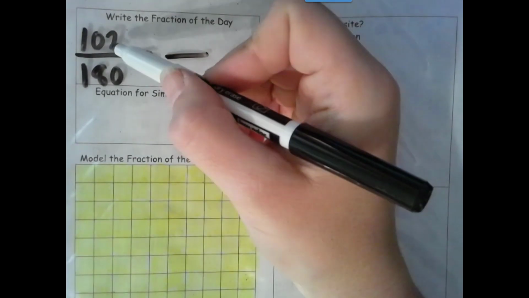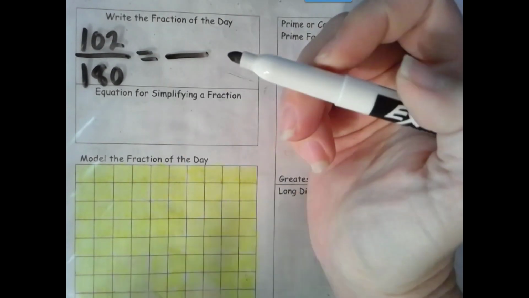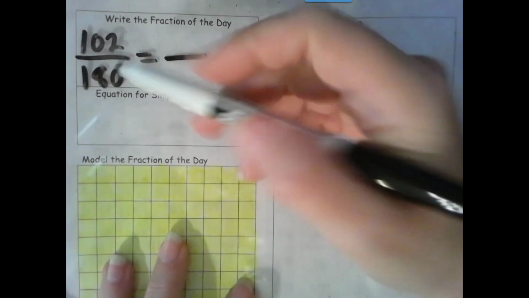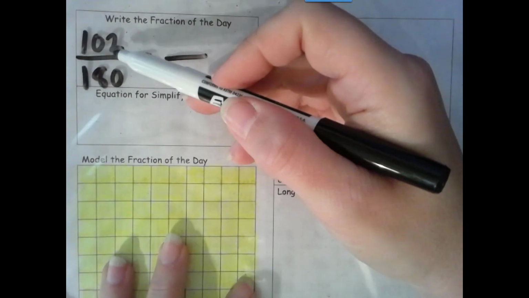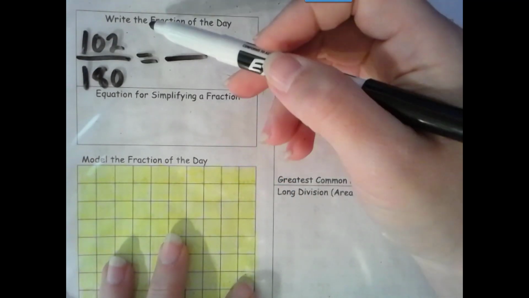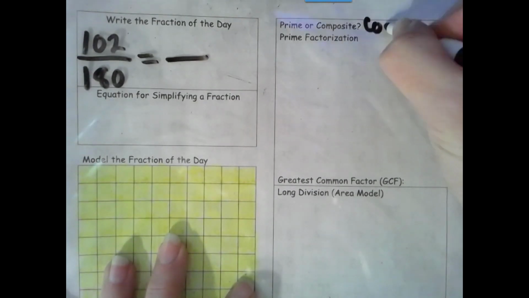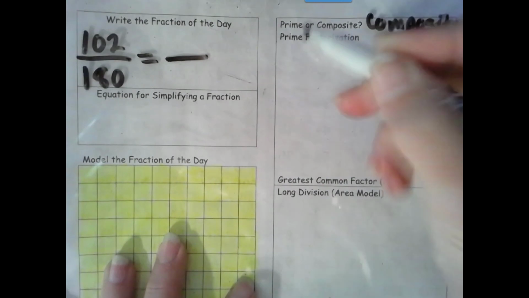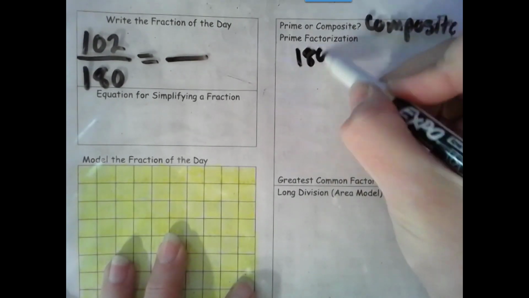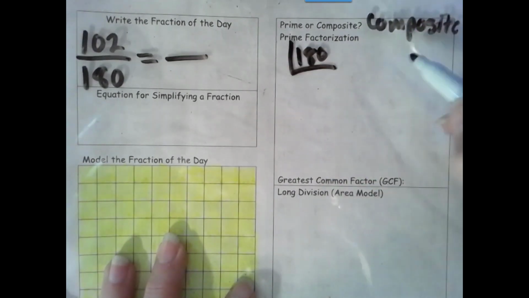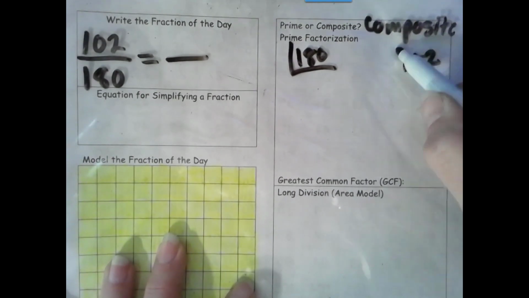Well, it ends in an even number, so it's even. And the only even number that's prime is the number 2, because prime means exactly 2 factors, 1 and the number itself. Since 102 has more than 2 factors, it has to be composite. That means we're going to do the prime factorization for both our numerator and our denominator.